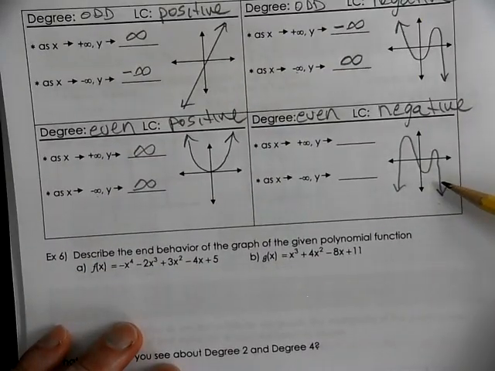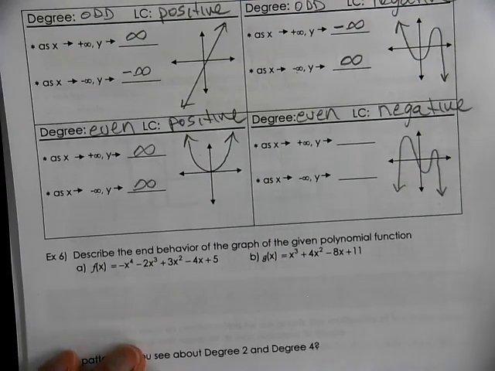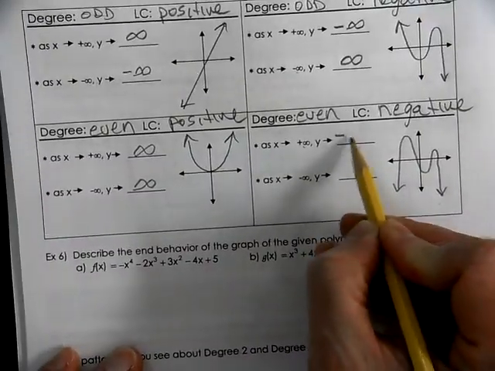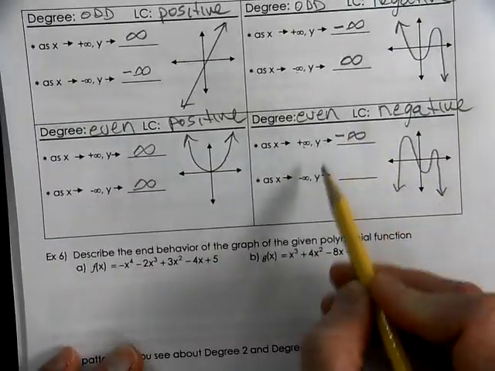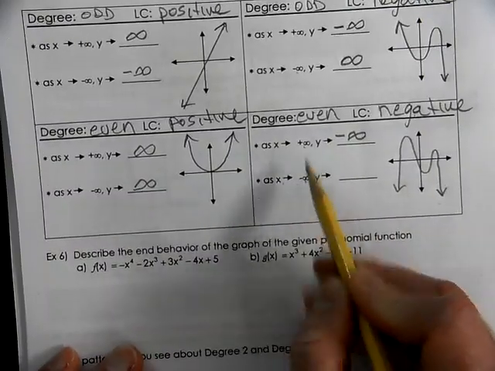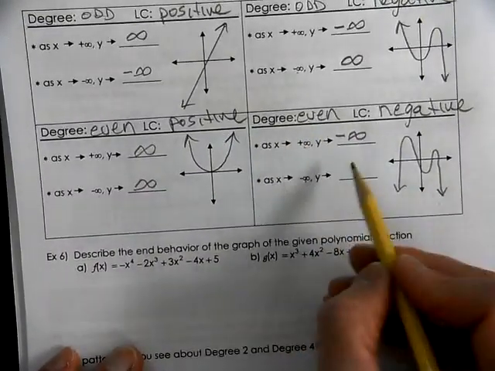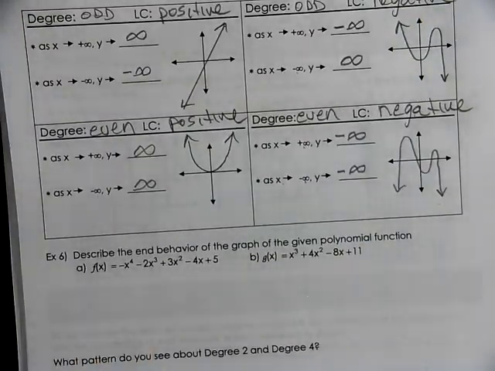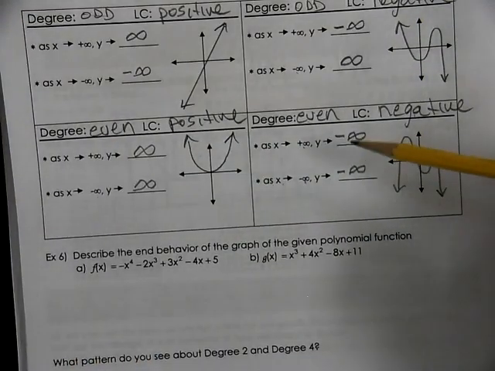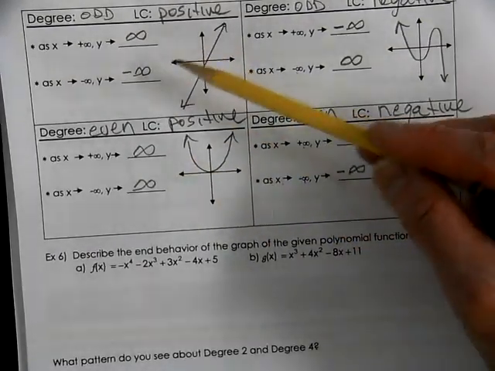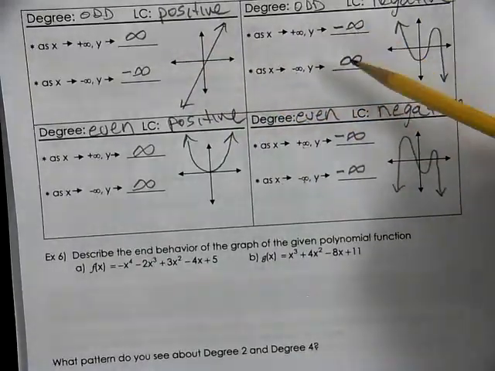It has a leading coefficient that's negative, so it's still pointing downwards. So as x gets bigger, because it's negative, it's going down. And as x gets smaller, going to the left, because it's even, it is going in the downwards direction also. Notice that even goes in the same direction and odd goes in opposite directions.